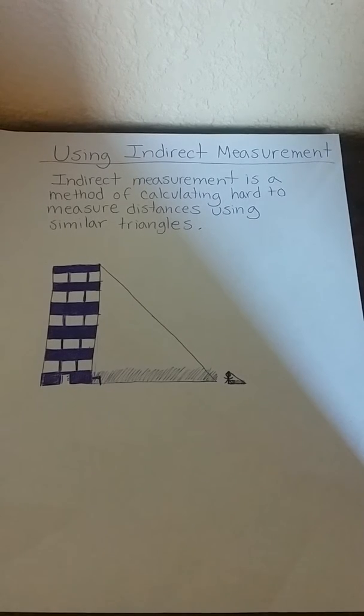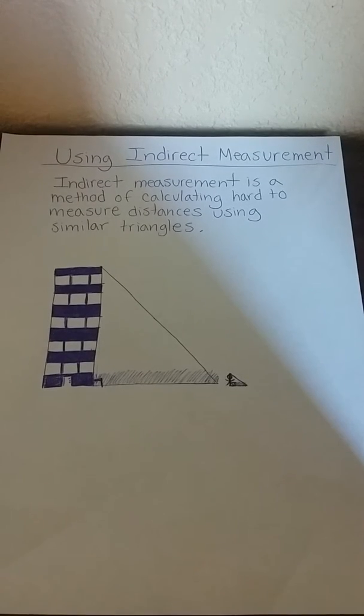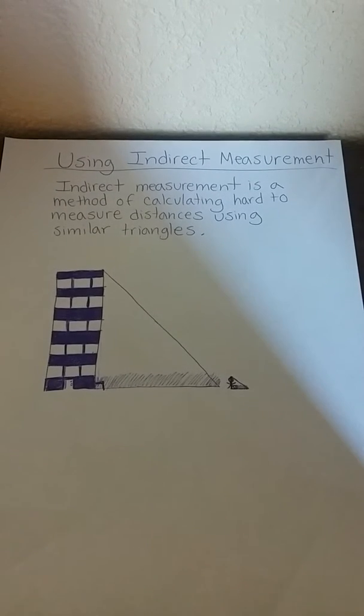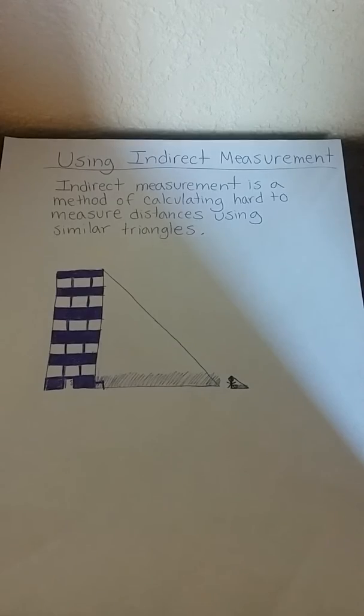Hello everyone! Today our learning goal is to use indirect measurement. Indirect measurement is a method of calculating hard-to-measure distances using similar triangles.